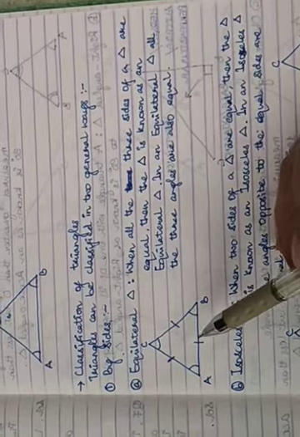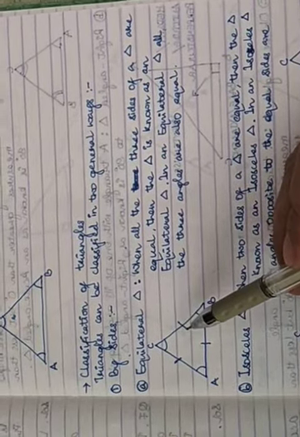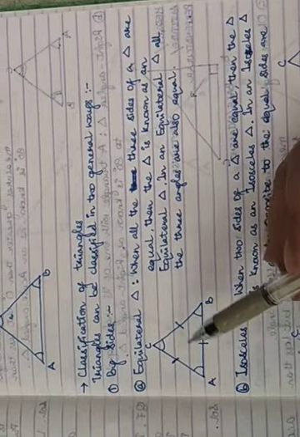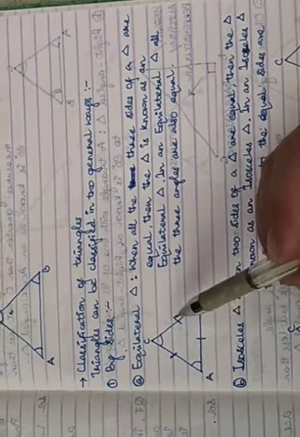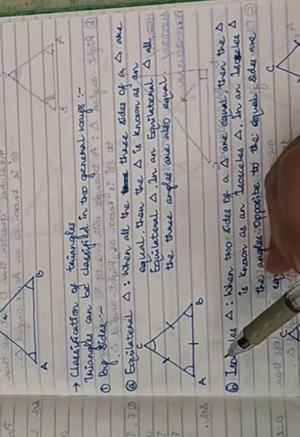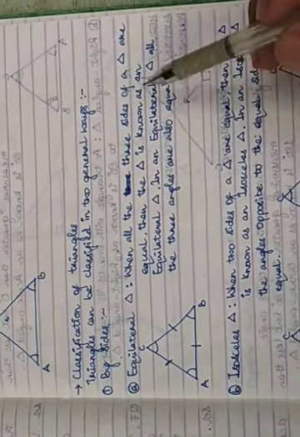See here I have marked with one small cut mark on the sides, AB, BC, AC. So this means these 3 sides are equal, with 1 mark, 1 cut. This is known as an equilateral triangle.